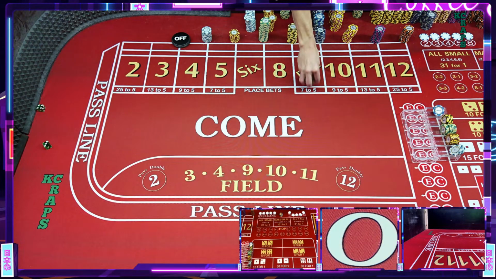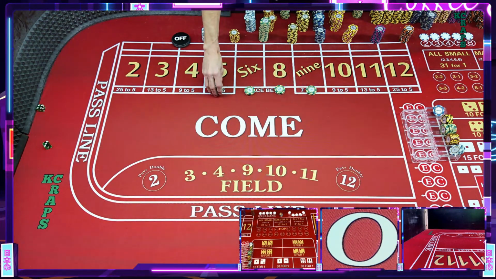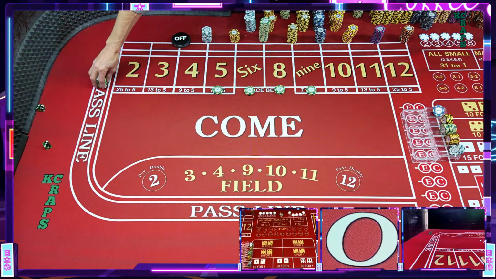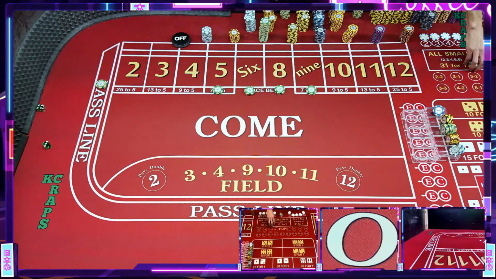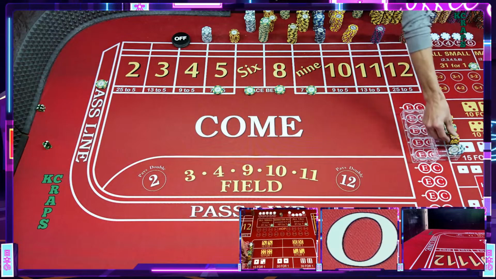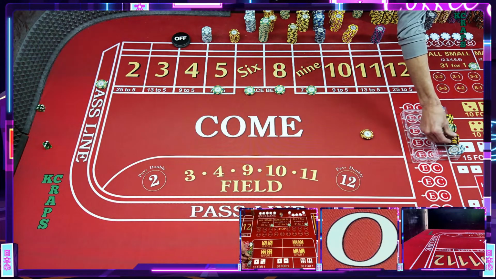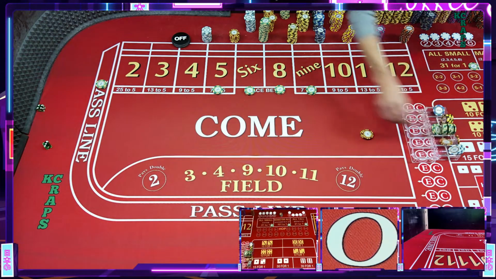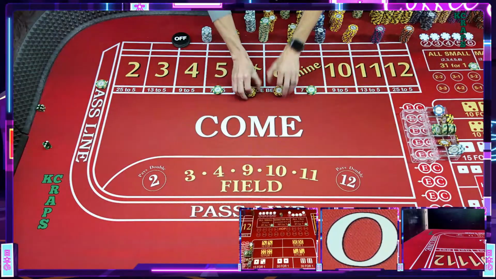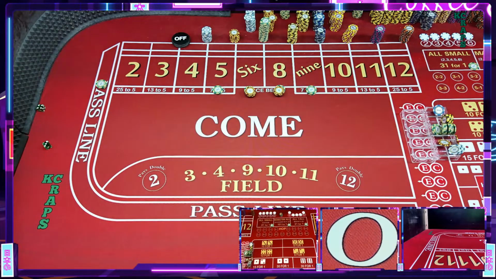Now, I'm going to go with that $75 level again on the inside. And I'm going to go 50 on the pass line. Actually, no, I'll go 75. We're just going to make it 75s across. Might as well. We're here to have fun. 3 and 3. And cover my 6 and 8. 90. Perfect. There we go. 330.